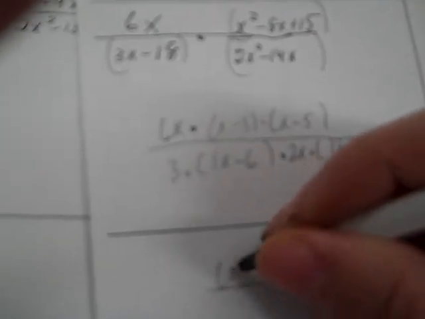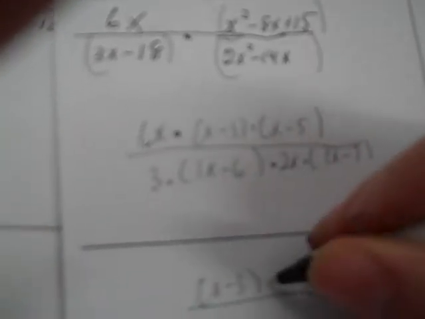Now I do my outsides, so I've got 6x, and then I take 3 times 2x, that's also 6x. Now you got the same thing and the same thing. They can cancel, so I won't have any outsides. So I've got x minus 3. Do I have that on bottom? Nope, so that remains in the product. X minus 5 will remain in the product. 1x minus 6, that's x minus 6, then 1x minus 7. Okay, so none of the parentheses were able to cancel.